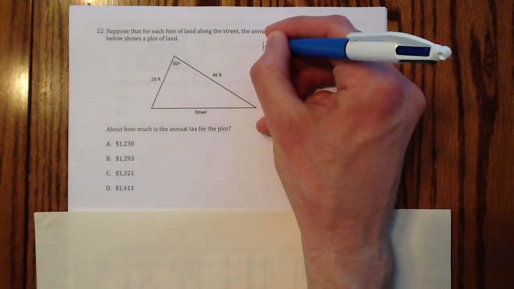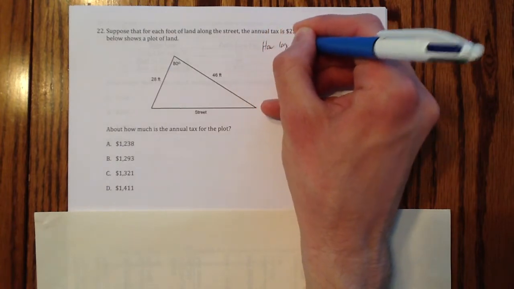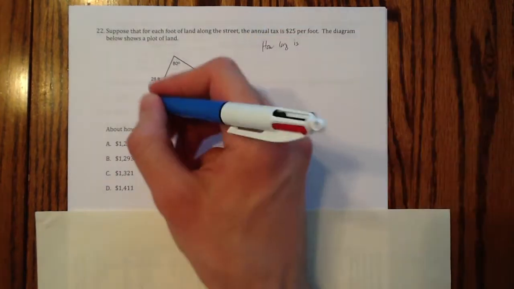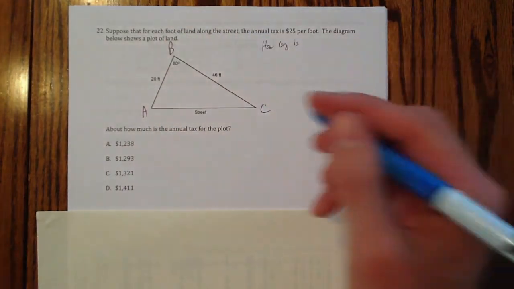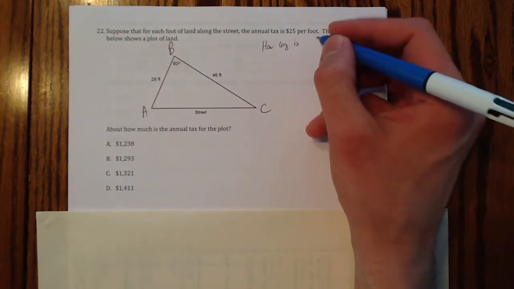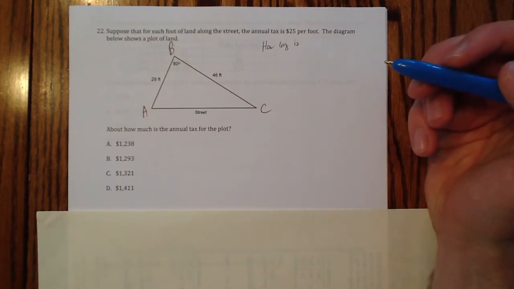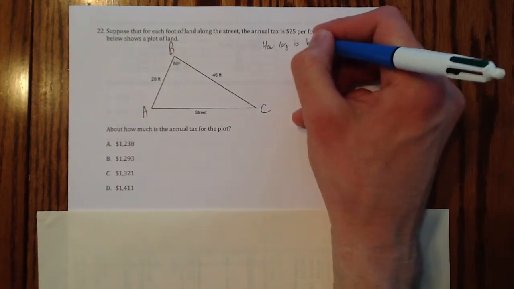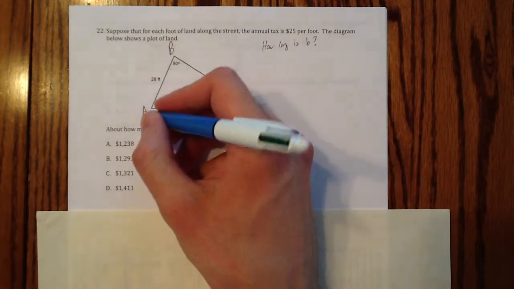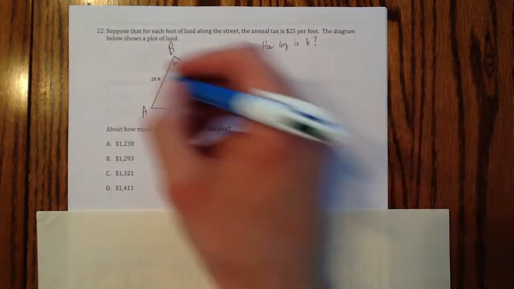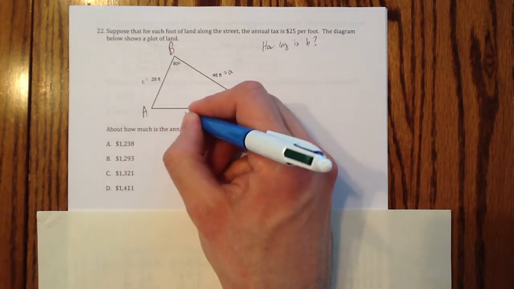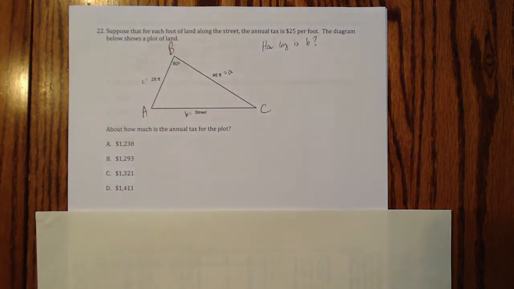So I'm going to write that down. How long is, let's not call it the street, let's call it, oh, triangle, huh? What do you want to call it? I hope you said little b. Big letters are corners, they're vertices. They're across from little letters, which are sides. It's little c, and little b is the street. What street do you live on? B Street, spelled with a lowercase.